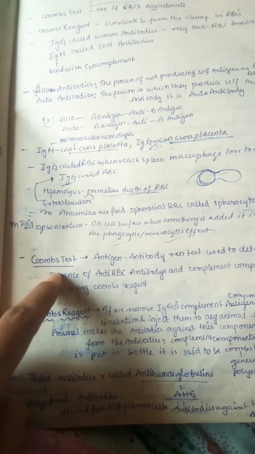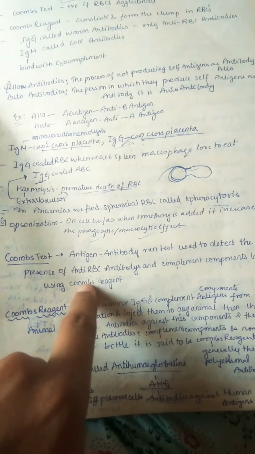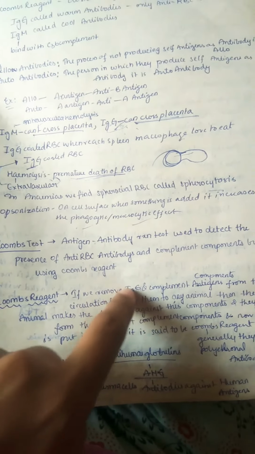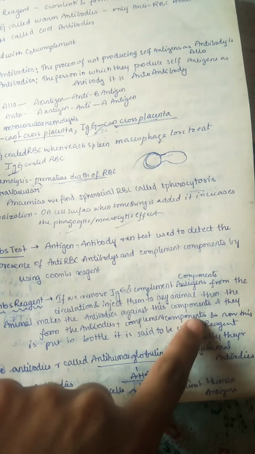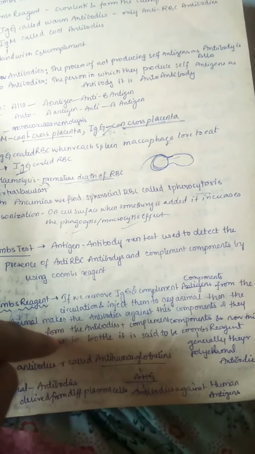So the Coombs test is nothing but an antigen-antibody reaction test to detect the presence of anti-RBC antibodies and complement components, mainly by using Coombs reagent. So what is this Coombs reagent? If we take IgG and complement components from the circulation and inject them into an animal, the animal makes antibodies against these components. This is put in a bottle and is called Coombs reagent.